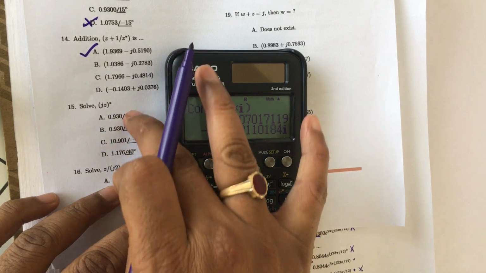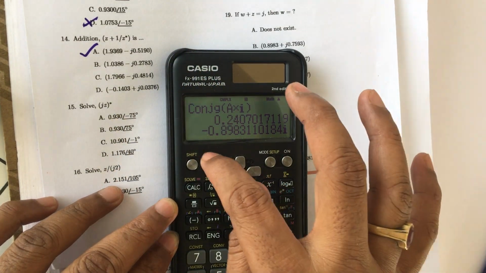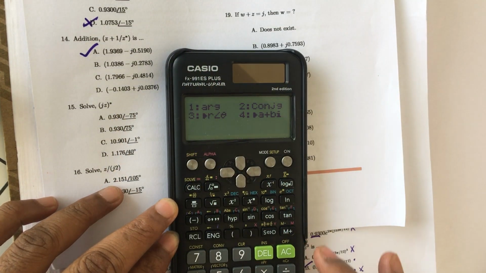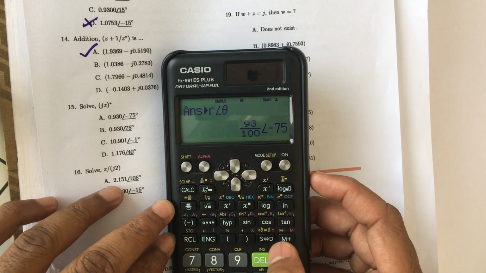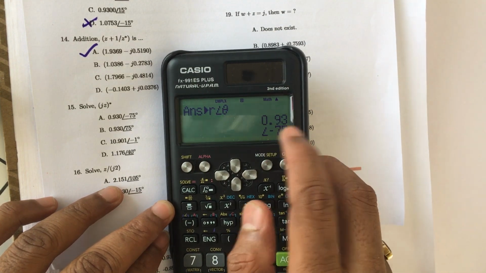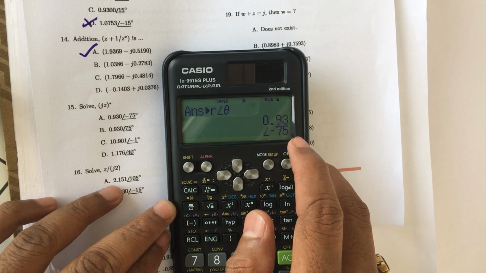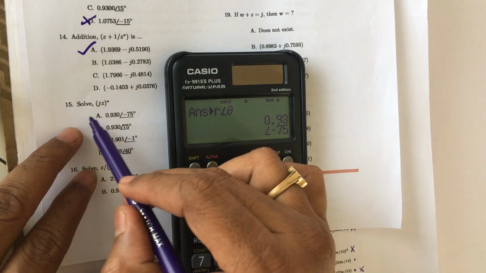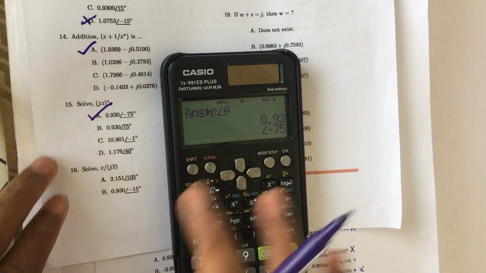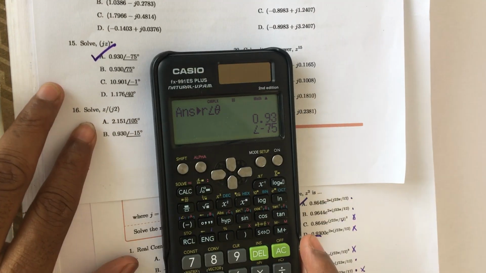I think I need the answer in polar form, so again I'll convert to polar form. Then I get the answer like this: 0.93 angle minus 75 degrees. Actually this can also be done without the calculator, which I will explain later.